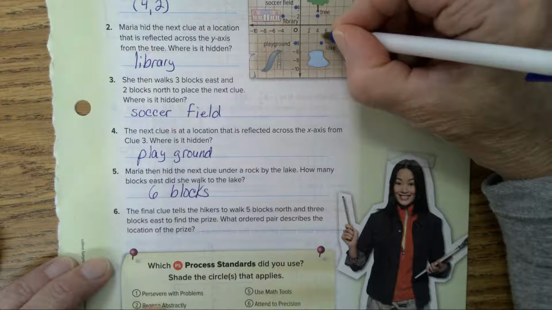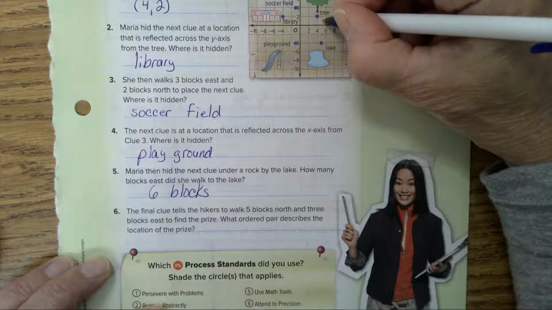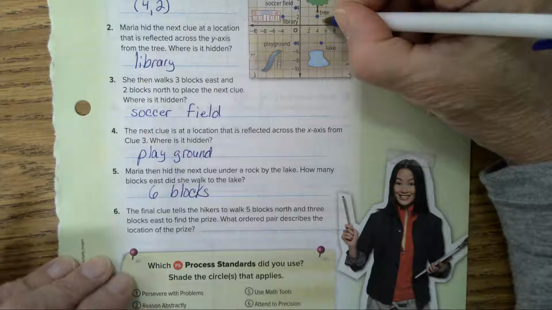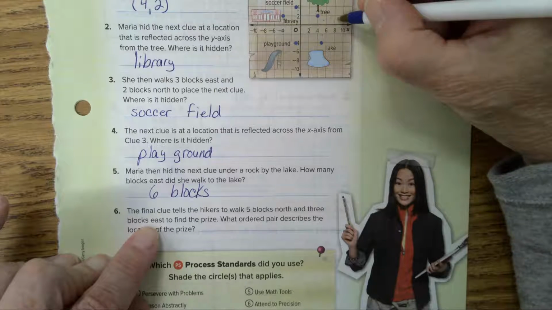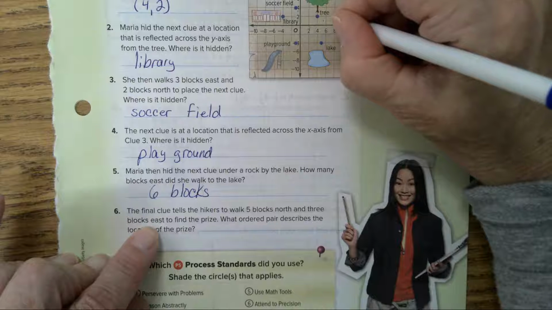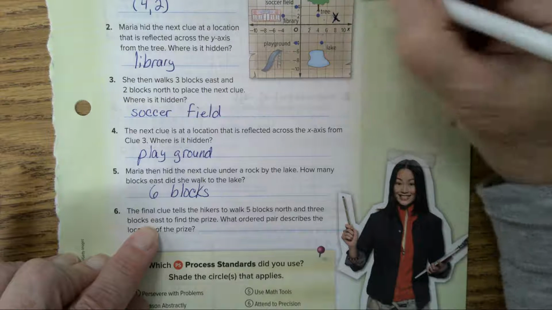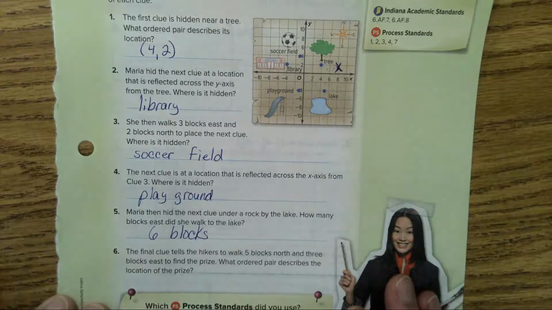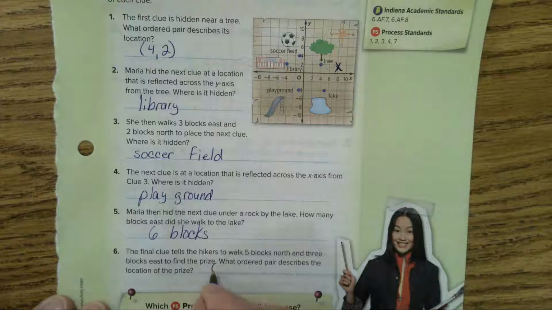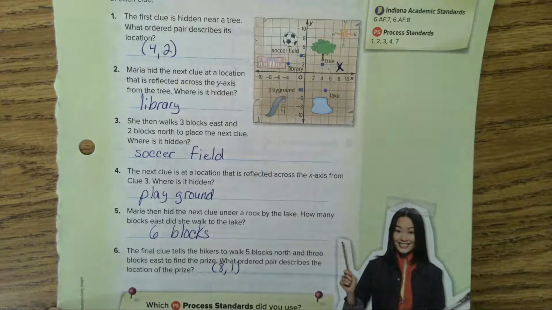So 2, 4, 5, and then 3 blocks east. 1. Okay, it is 8, 1. That X marks the spot for the treasure. So it's 8, 1. Any questions? Okay, let's go to page 404.